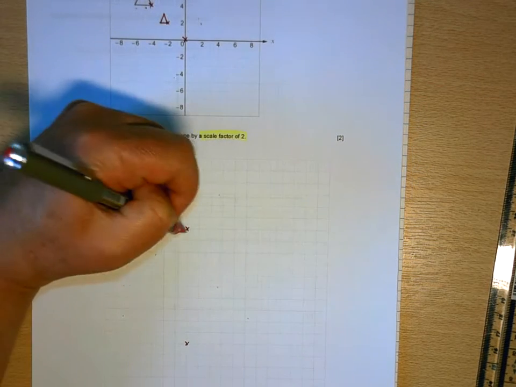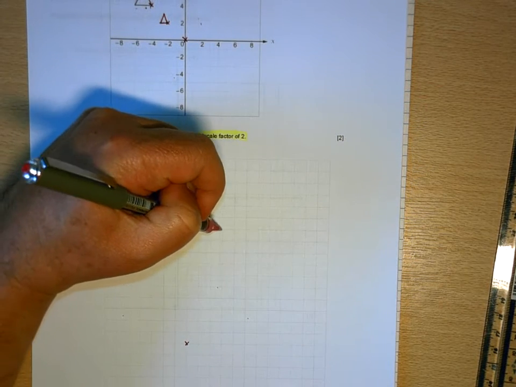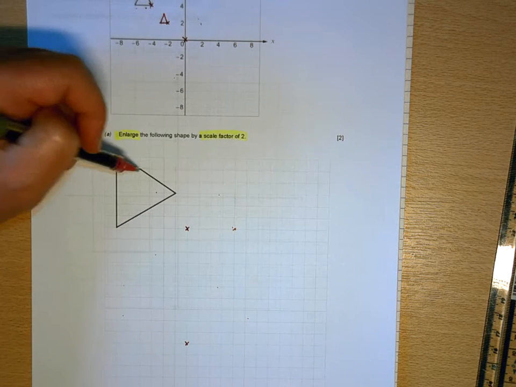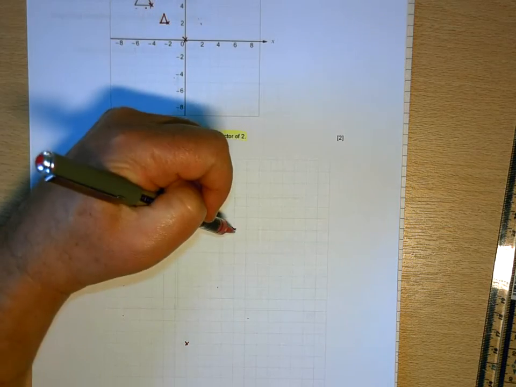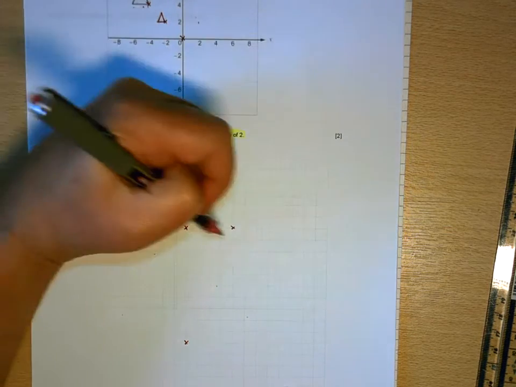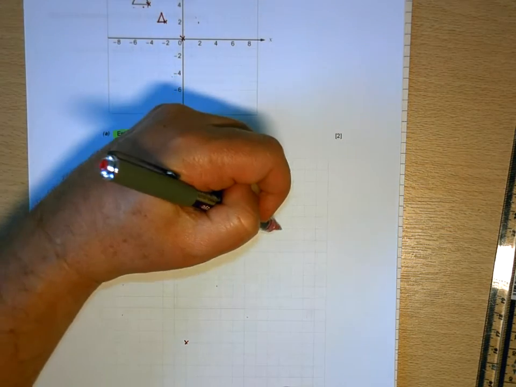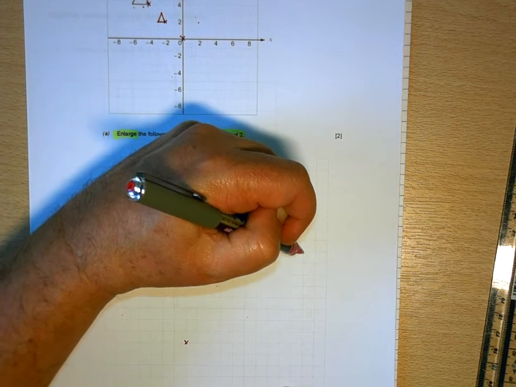Then it's going to go across 4, 1, 2, 3, 4. And then across from there 3 down 2 will become across 6 down 4. 1, 2, 3, 4, 5, 6, 3, 4.